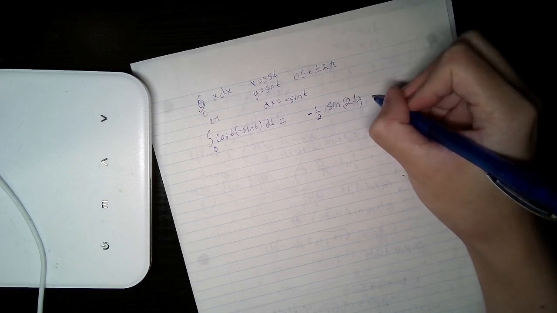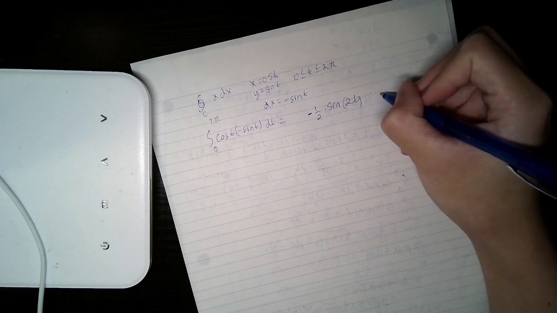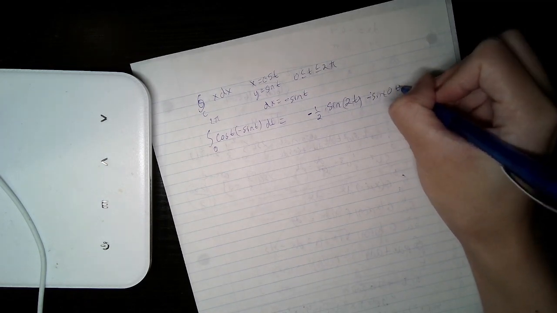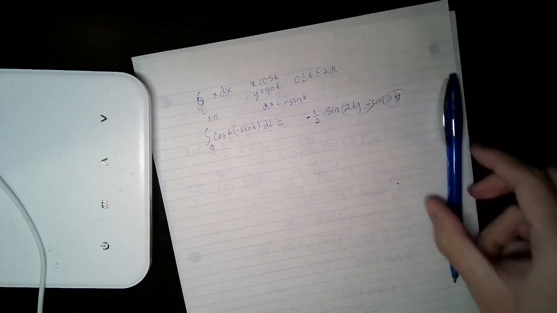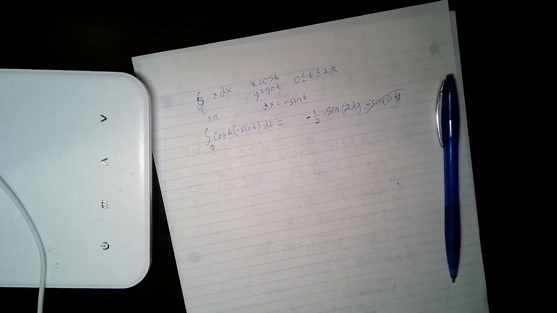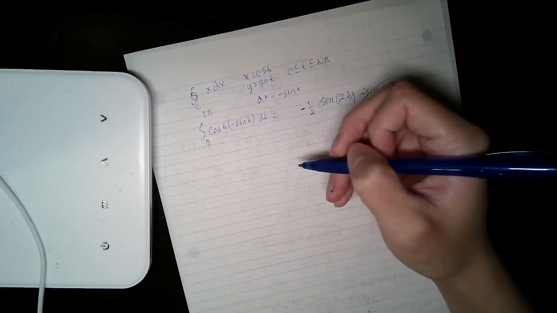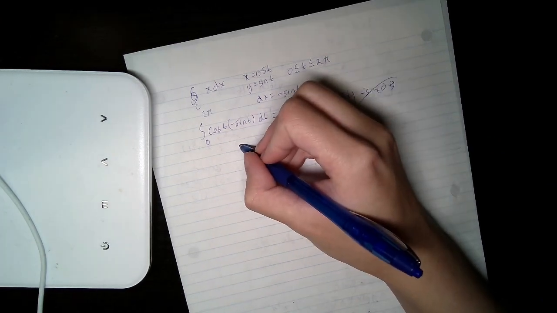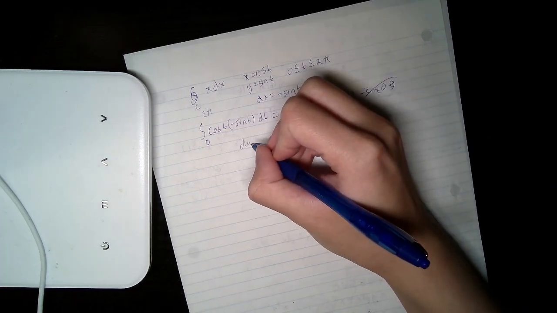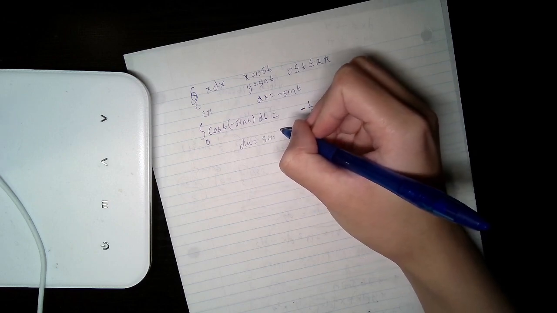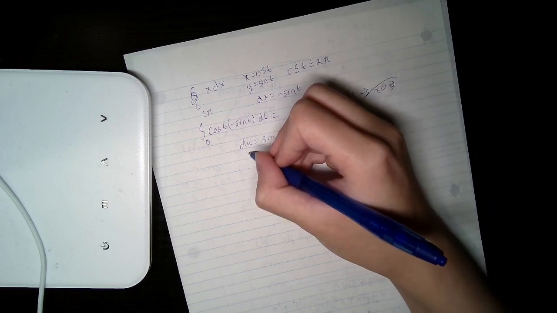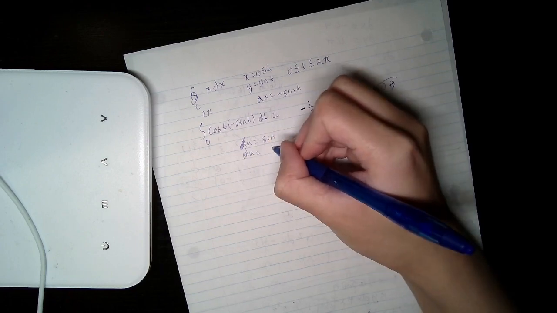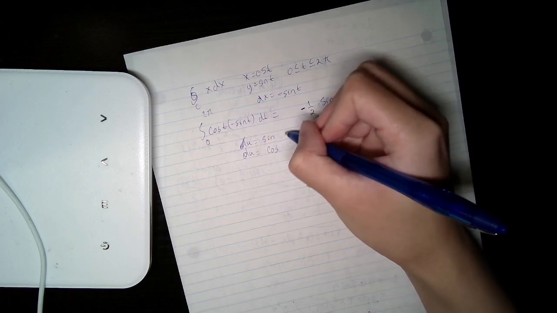Sine 2t, sine 0t is 0. Is that correct? It's not correct because I'm looking at it right now. Oh, can't I just use the... Okay, this is a u sub. u equals sine, du equals cos.